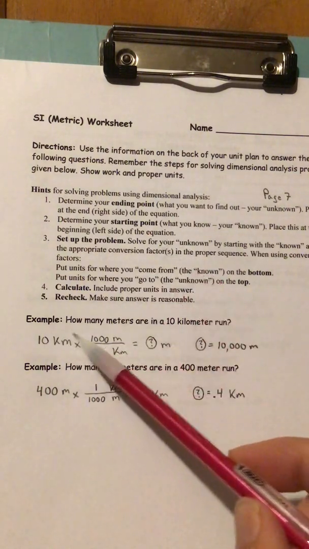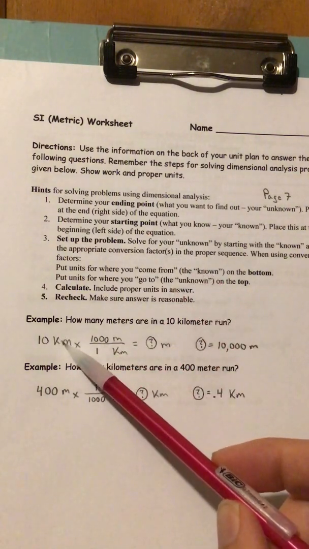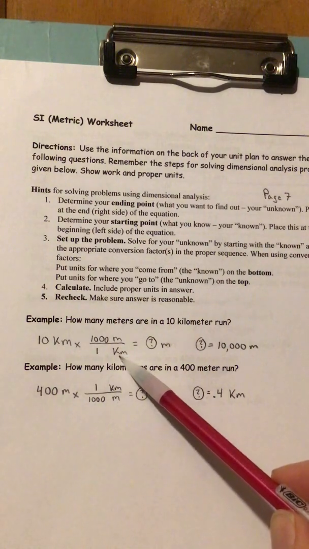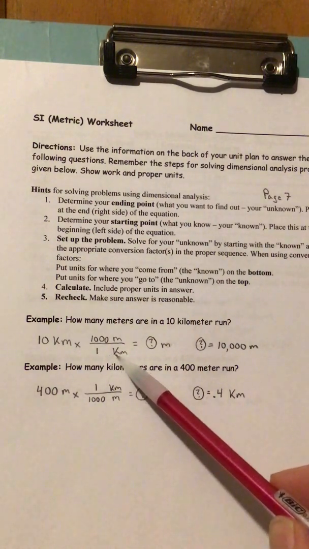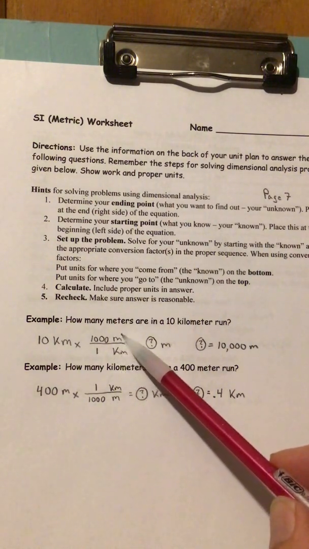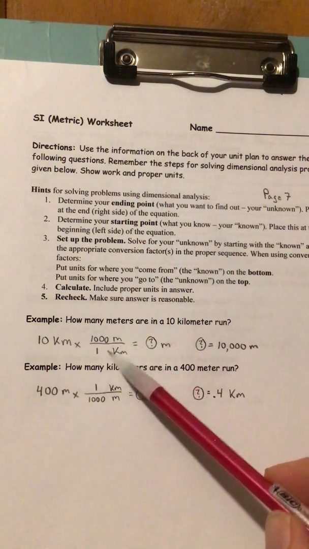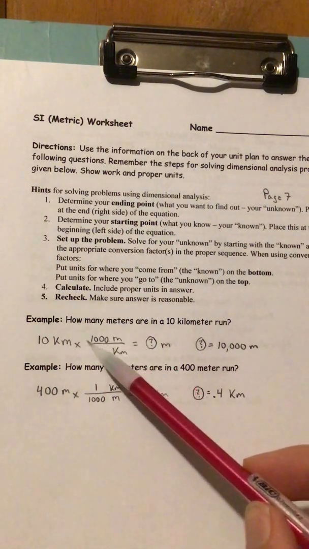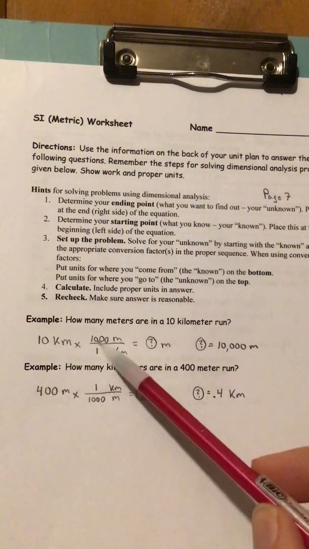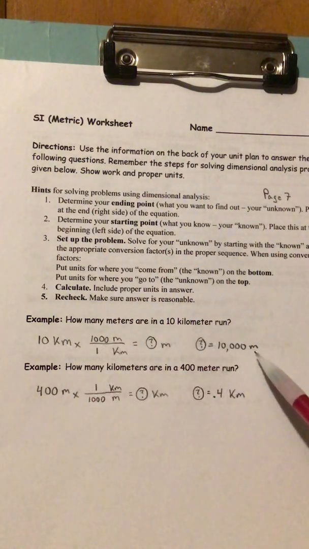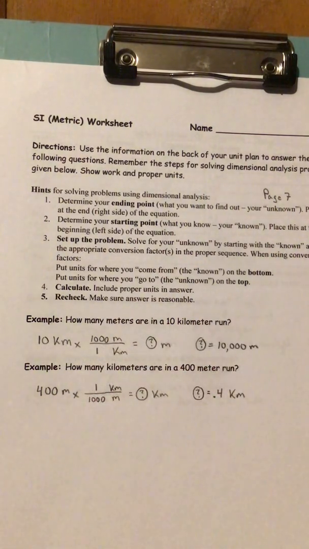When you do this, you look at what you know. What you know goes on the bottom, the kilometers. What you don't know goes on the top, which is the meters. And then I plug in my conversion factor, and it becomes 10 times 1,000, which would be 10,000 meters. Does this answer make sense?